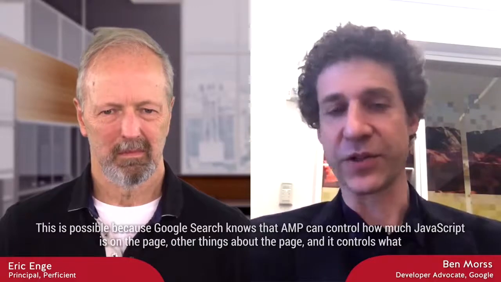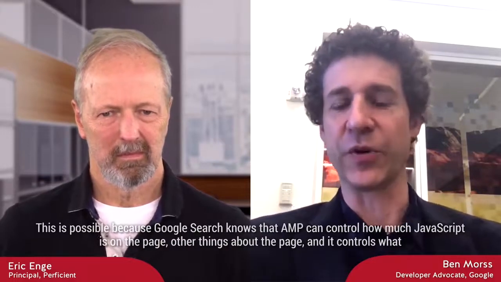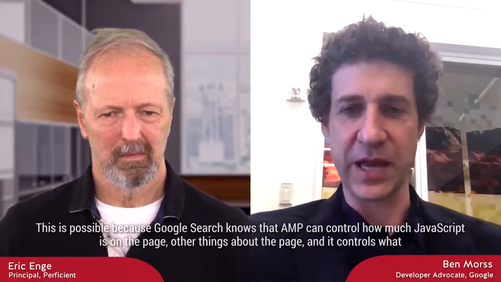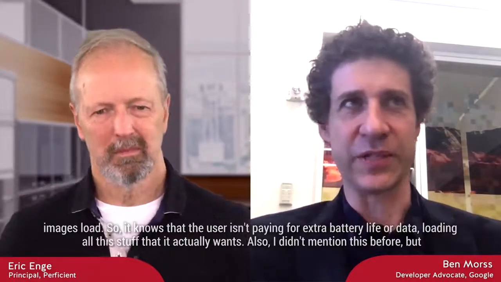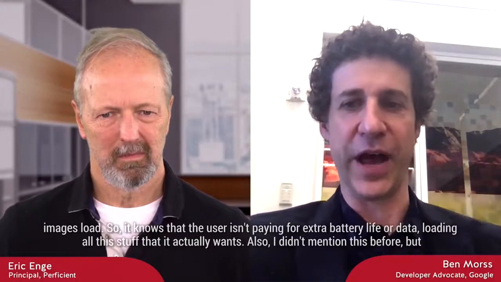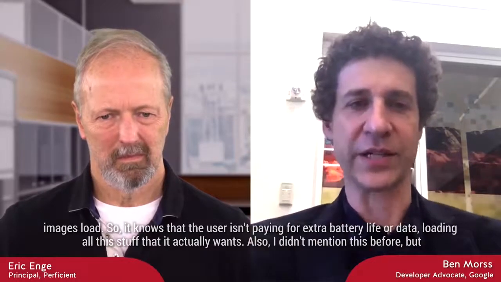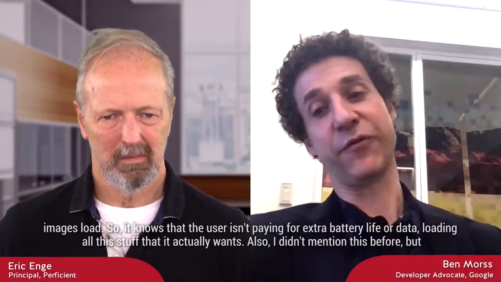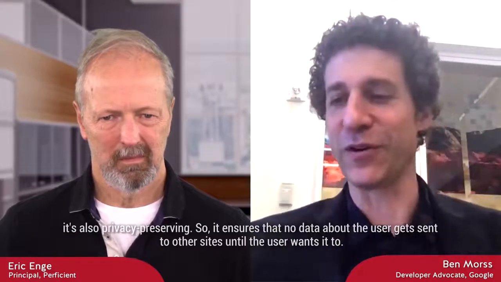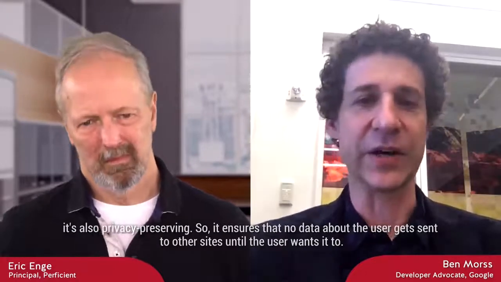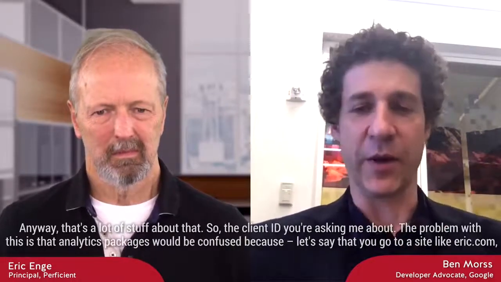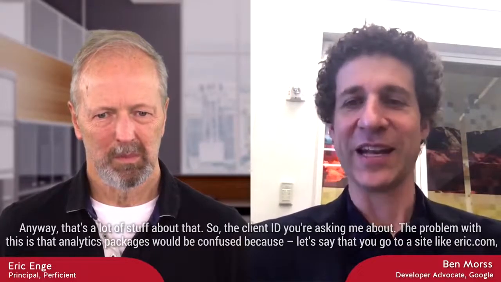This is possible because Google search knows that AMP can control how much JavaScript is on the page, and other things about the page. It controls when images load, so it knows that the user isn't paying for extra battery life or data loading all the stuff they don't actually want. Also, I didn't mention this before, it's also privacy preserving. It ensures that no data about the user gets sent to other sites until the user wants it to.